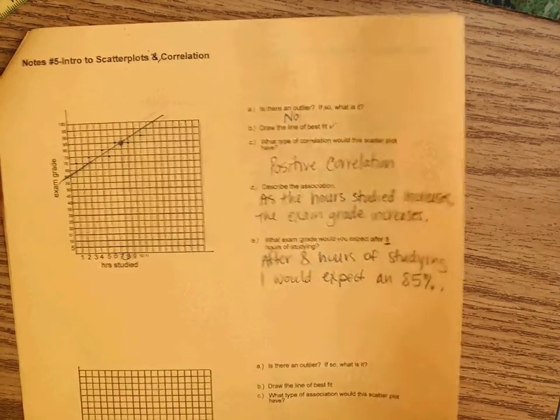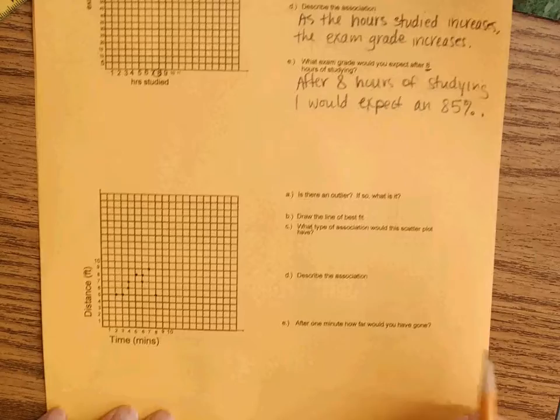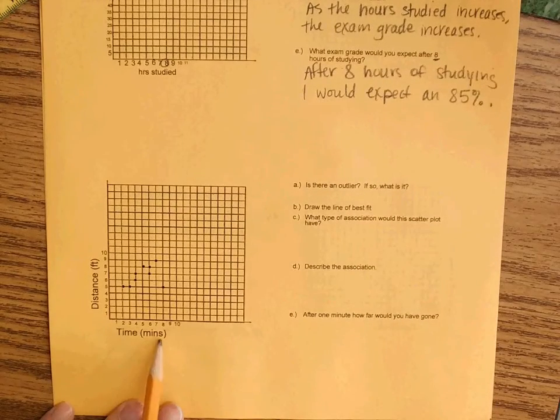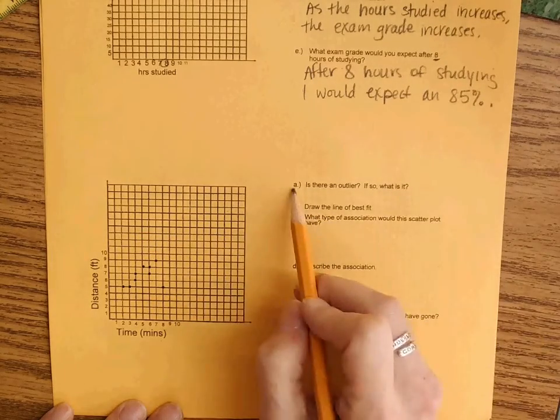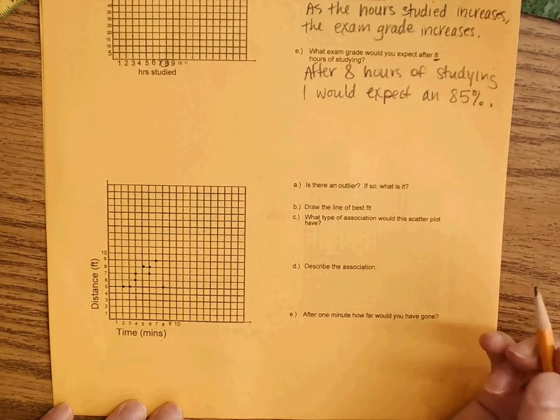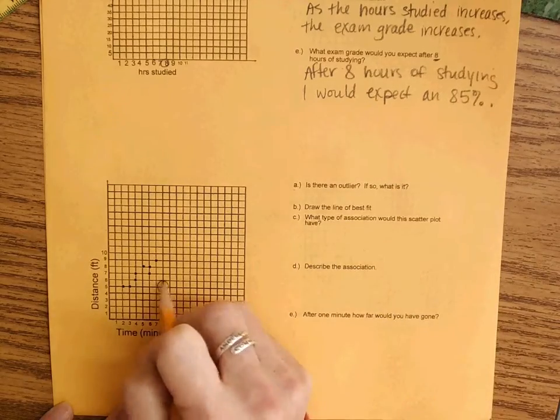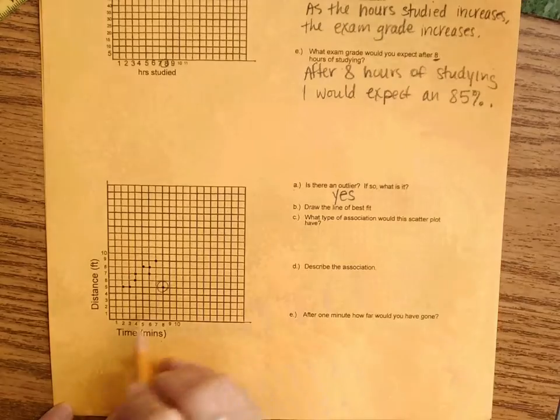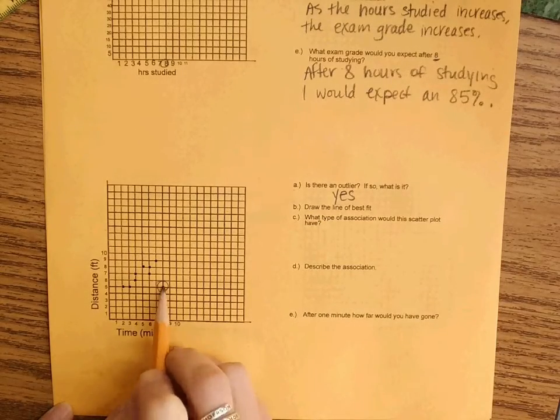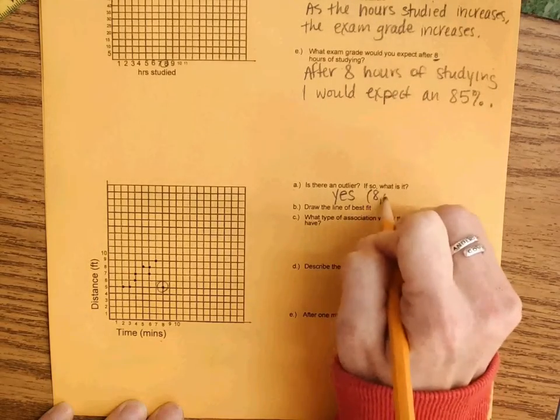Let's try this again. So down here, I have my time for my x-axis, my independent variable. Distance is my dependent variable. A says, is there an outlier? If so, what is it? I do. I have one right there. Okay, we're going to mark that as yes. And the point is 8, 5. So we'll write down just 8, 5.